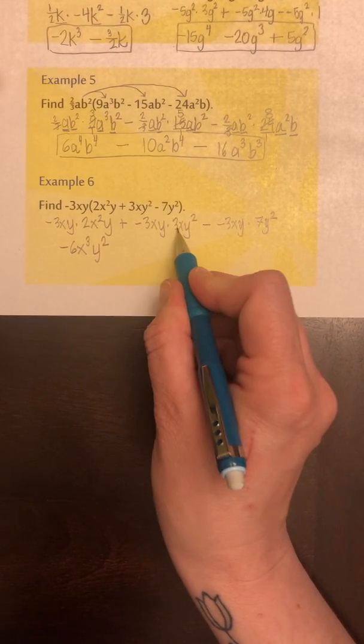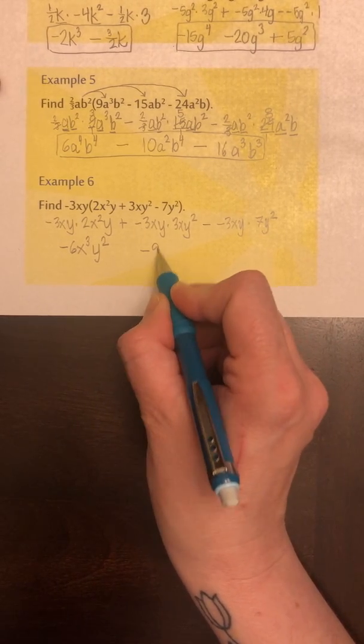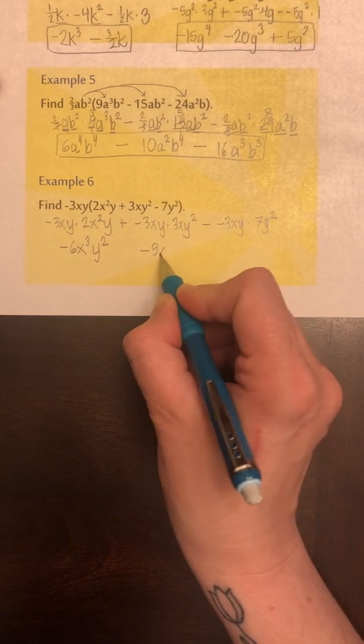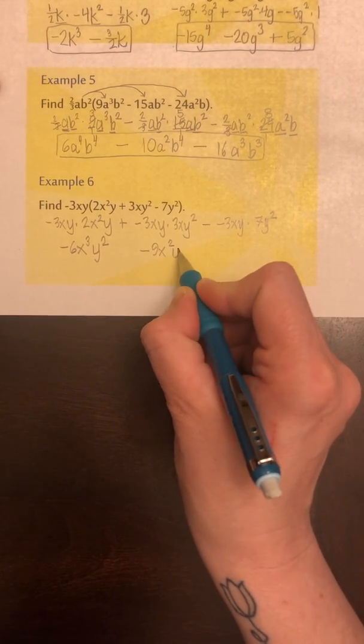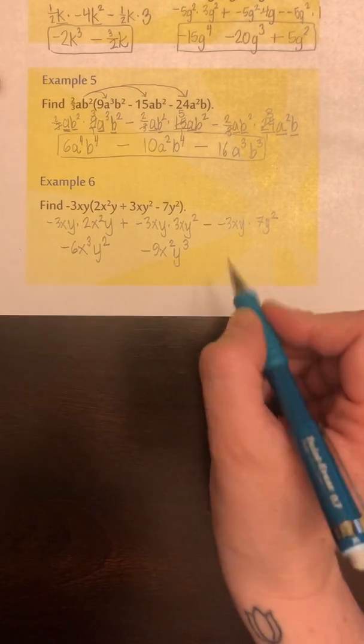Next, negative 3 times 3 is negative 9. Keep the base of x, add your exponents. Keep the base of y, add your exponents. So my middle term is negative 9x squared y cubed.